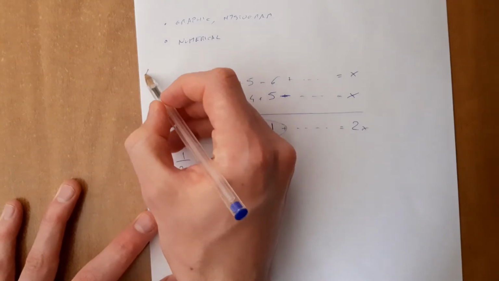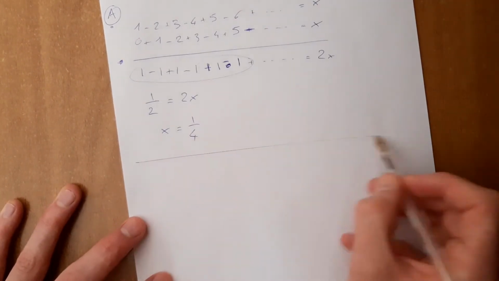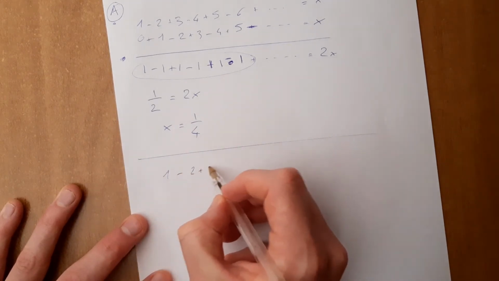This is one method. The other method is very similar.